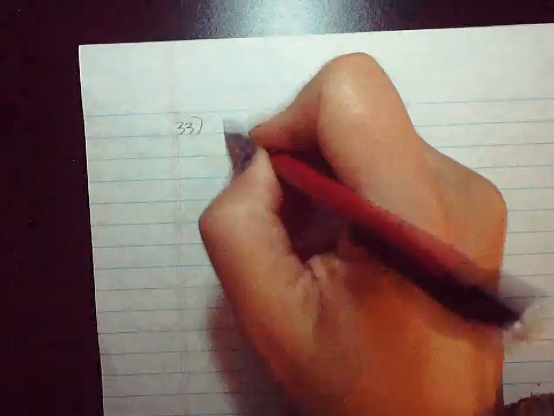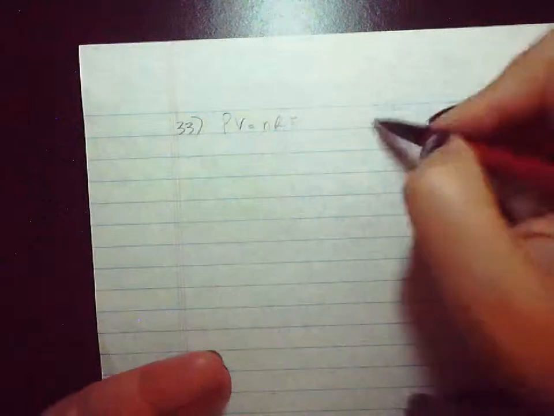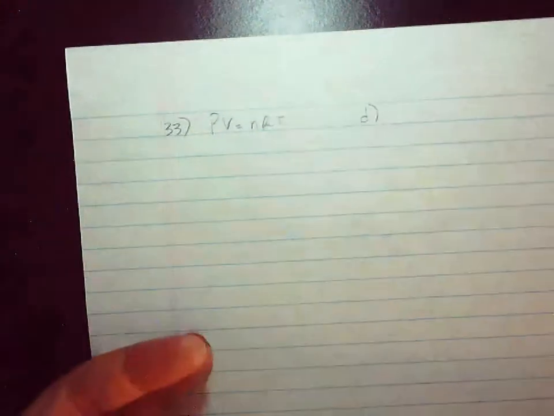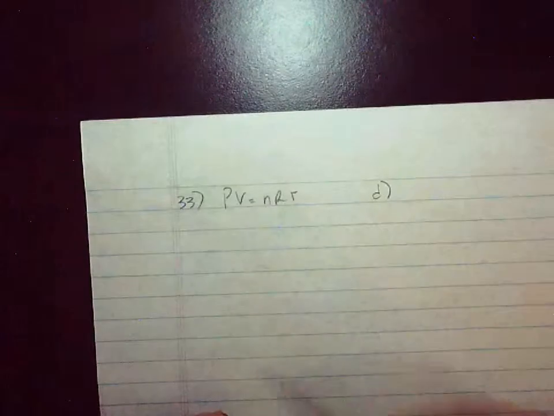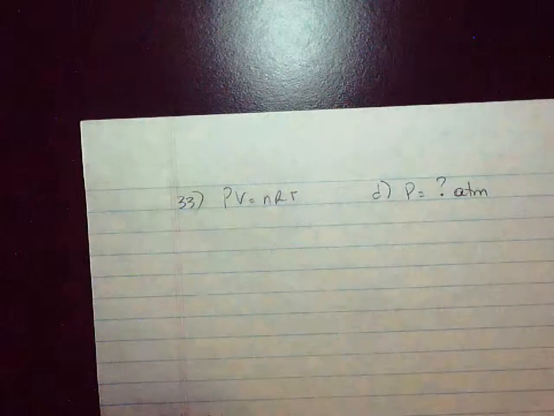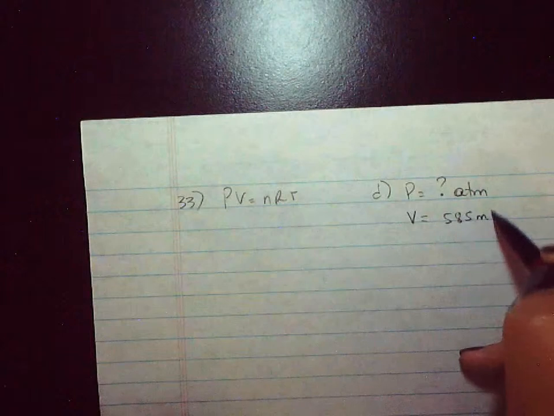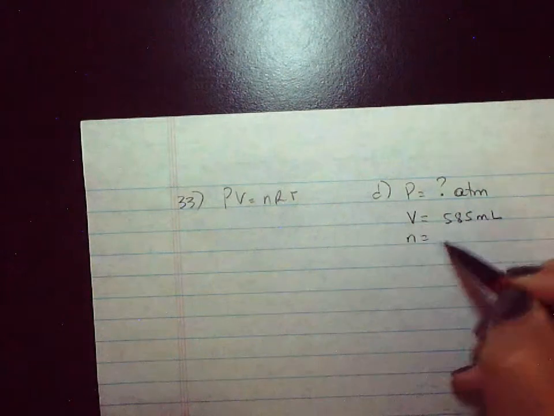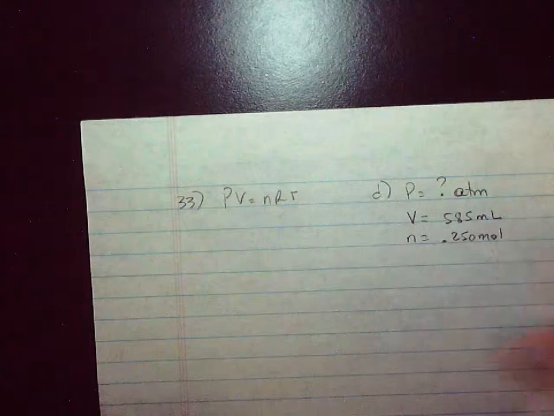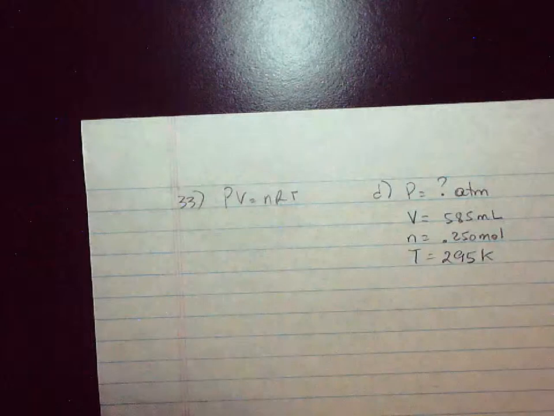All right, so what is the ideal gas law? PV equals nRT. All right, so I'm going to do the fourth part of the table. So we're going to call that part D, even though they didn't label it that way. So in part D, they tell me that they don't know the pressure, but they want it in atmospheres. They do know the volume. The volume that's given is 585 milliliters. They know the number of moles is 0.250 moles. And they know the temperature. It's 295 Kelvin.